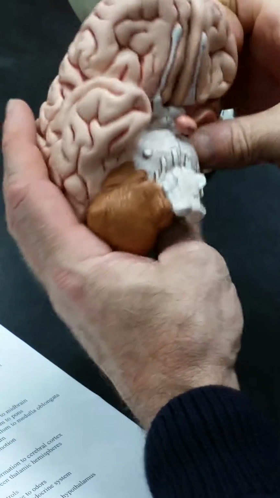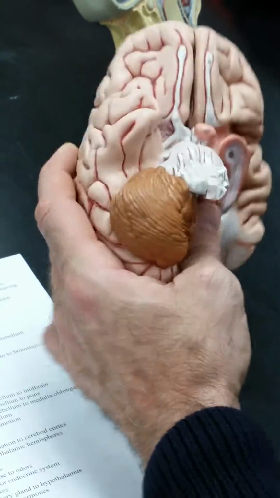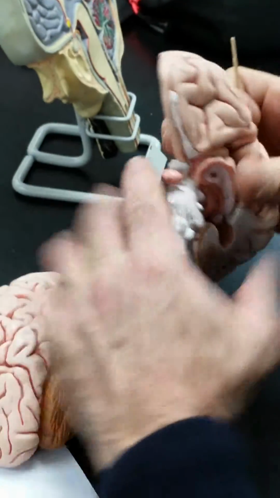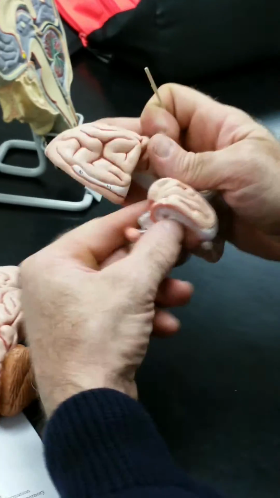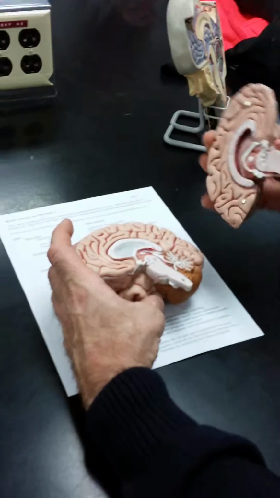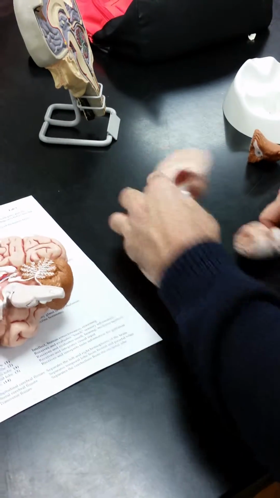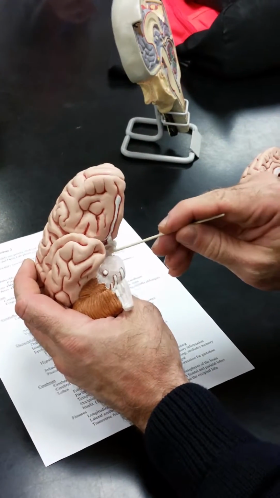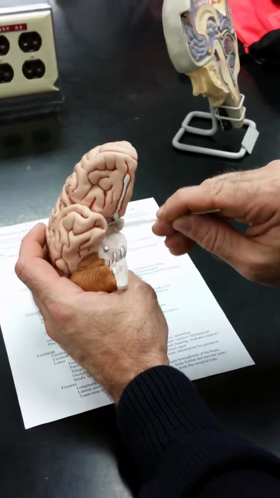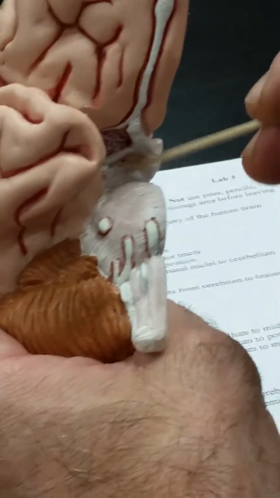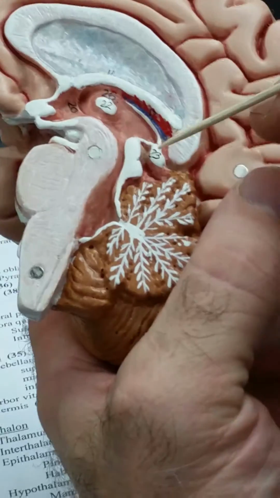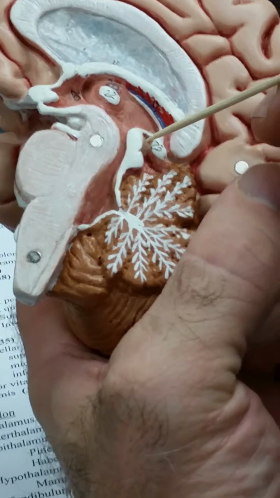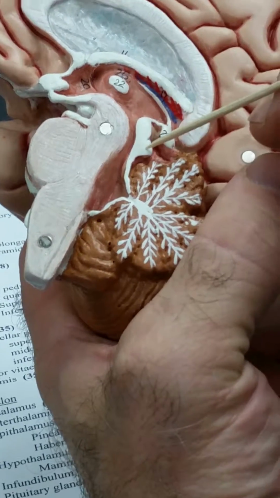Now, the midbrain is a couple things here. Let me get this on the video. What I'm doing here is this. You have half of this brain, it comes off like this. Half and half, it comes off. I'm about to take this apart for you. Let me put it back together for now. The midbrain are these cerebral peduncles way down deep in here. And on the back of the midbrain, the superior colliculi and inferior colliculi here and here.